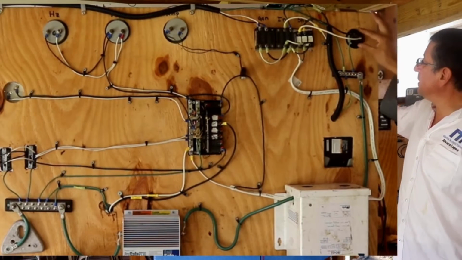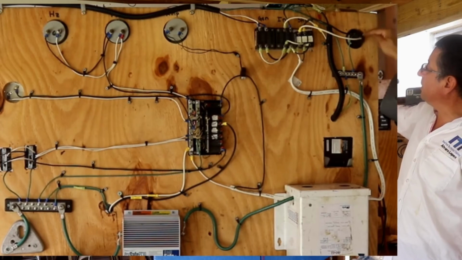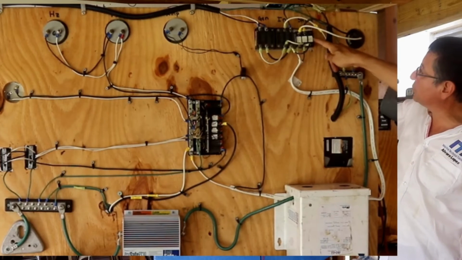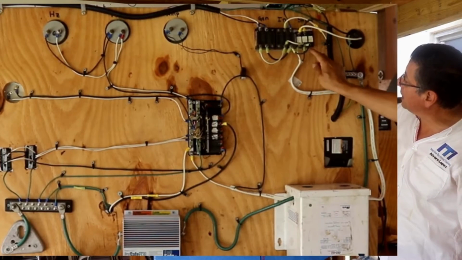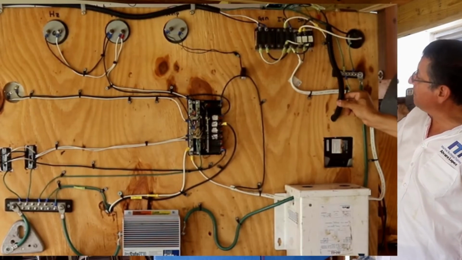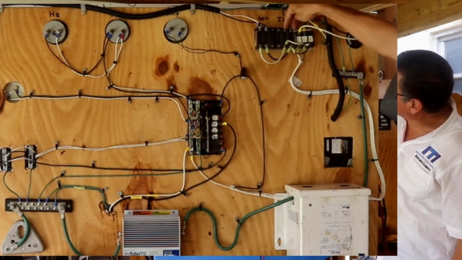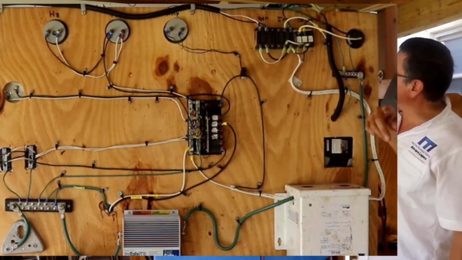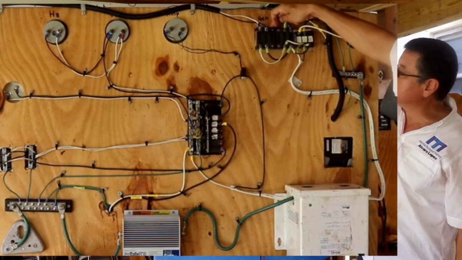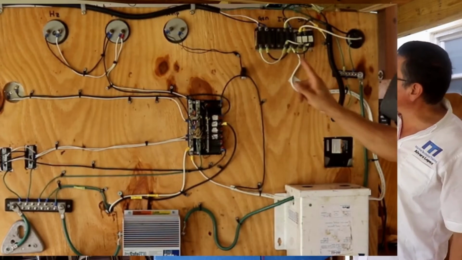Once again, I am going to repeat. For example, in this moment, I am going to wire the power coming from the shore power. Hot and neutral enter the breaker for shore power, and this is the output, hot and neutral. Okay, the power coming from the inverter, hot and neutral enter the breaker for the inverter, and this is the output. And the power coming from the generator, hot and neutral enter the breaker designated for the generator, and this is the output.